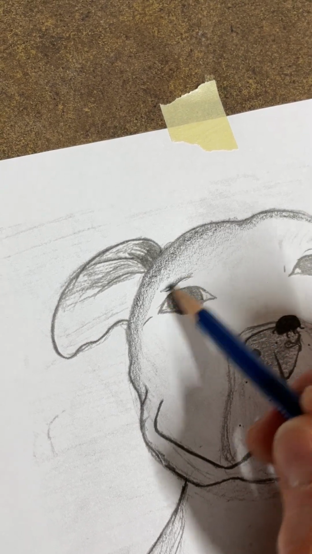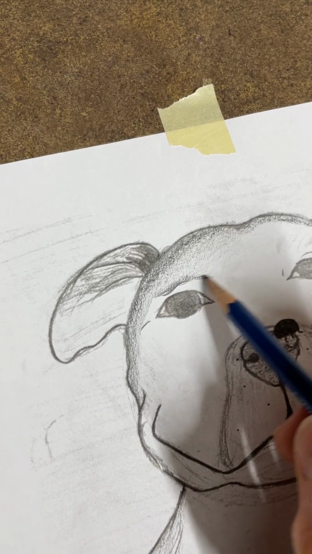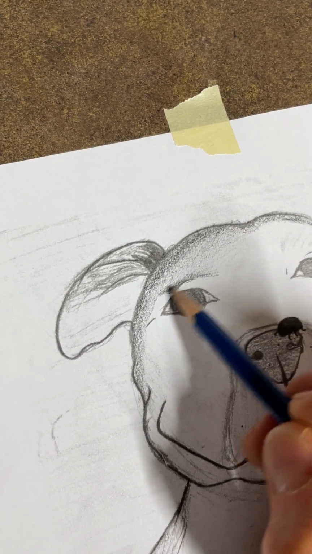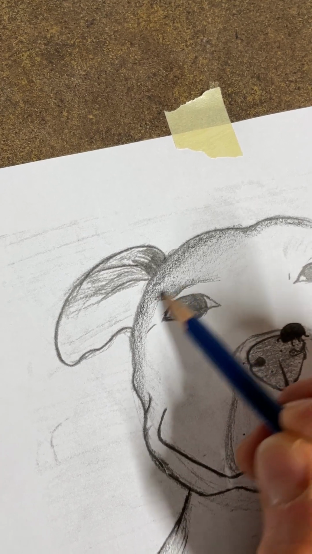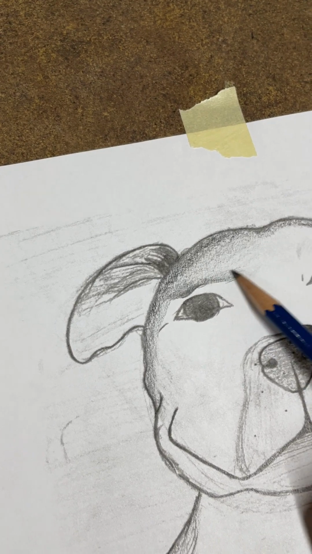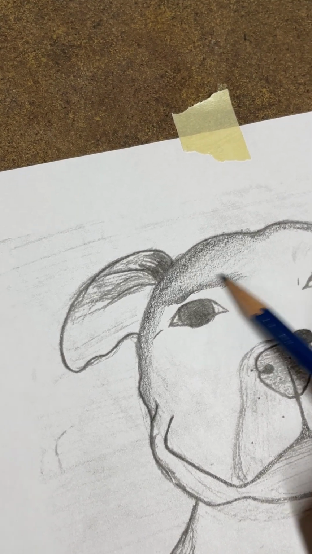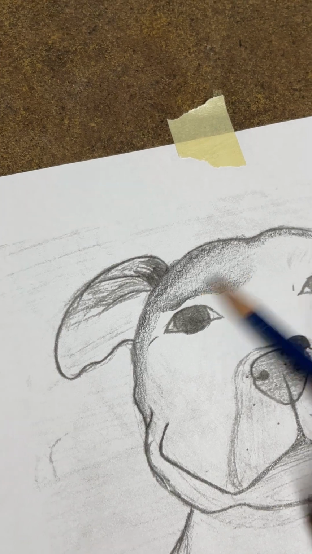But if you use the side of the graphite, it enables you to lay down those nice soft values and really control the changes in value. So it's all about showing a change in value.